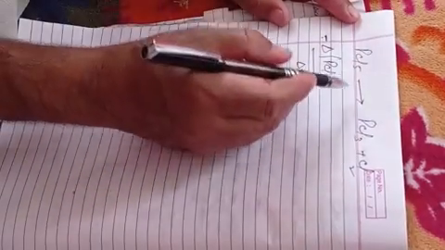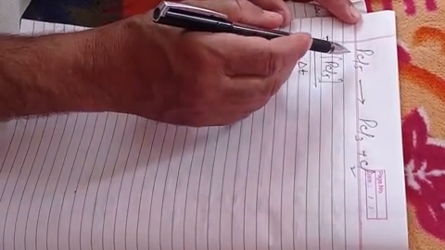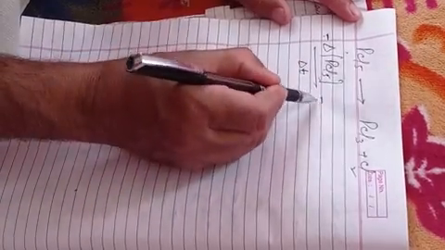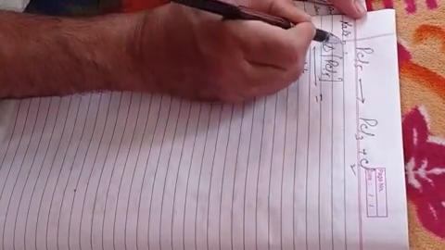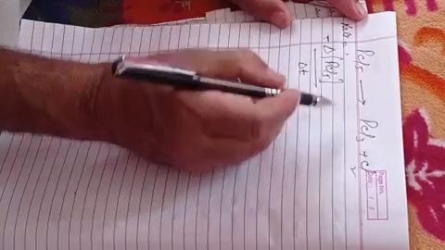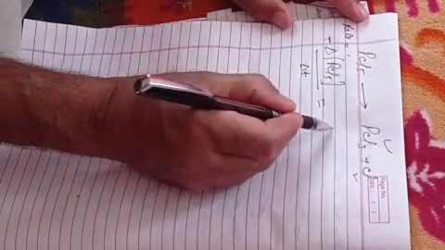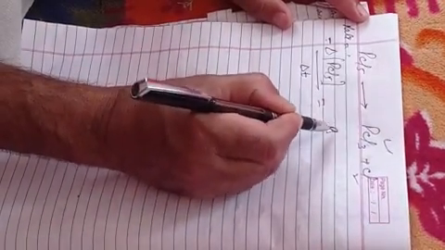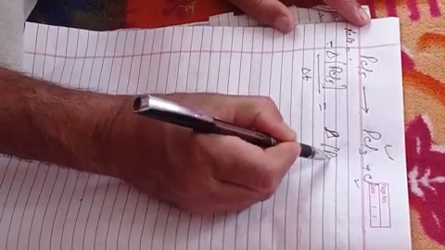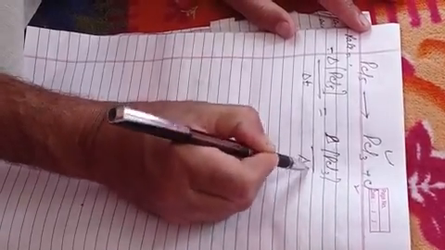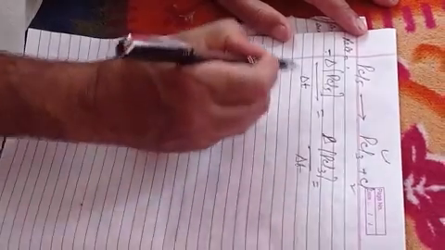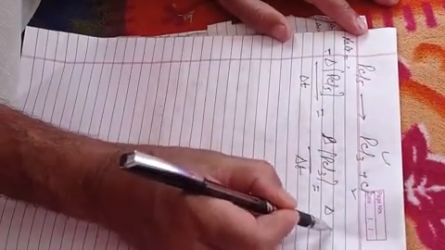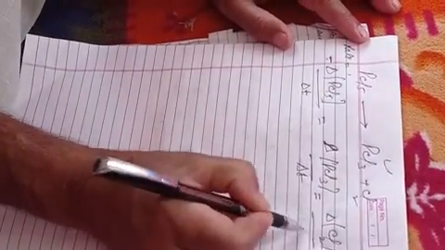We can determine the rate from any one term of the reactant or the product. So rate is equal to minus Δ[PCl5] by Δt, and if from PCl3, it is Δ concentration of PCl3 divided by Δt, and it is equal, or from Cl2, it is Δ concentration of Cl2 divided by Δt.